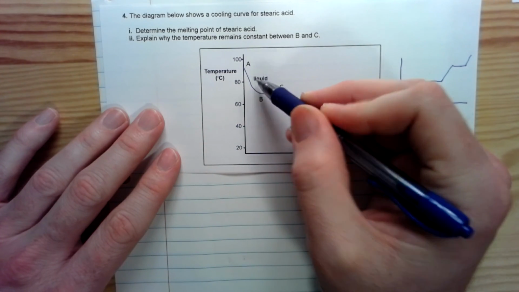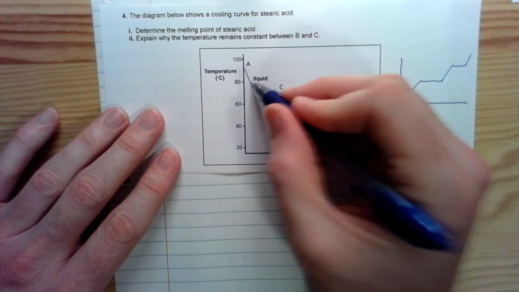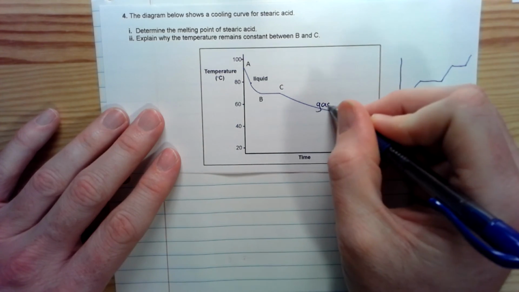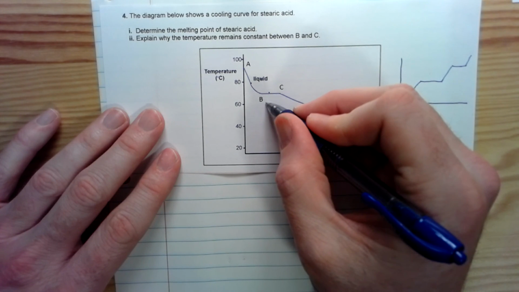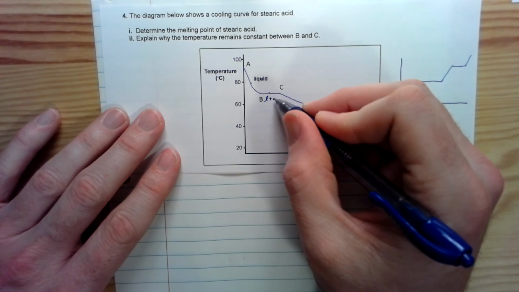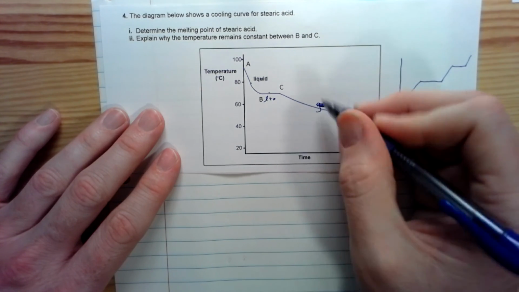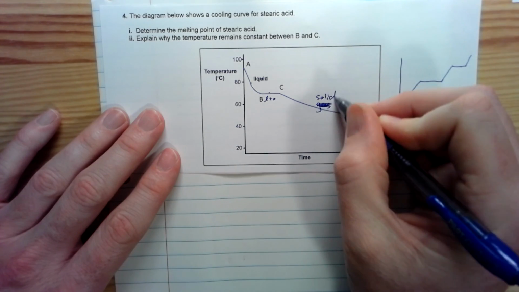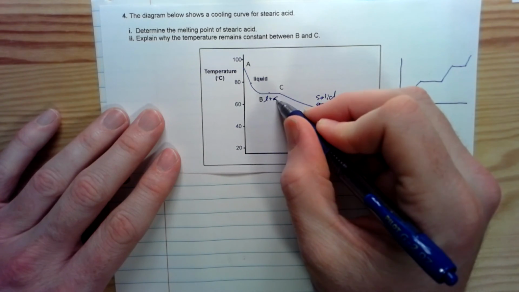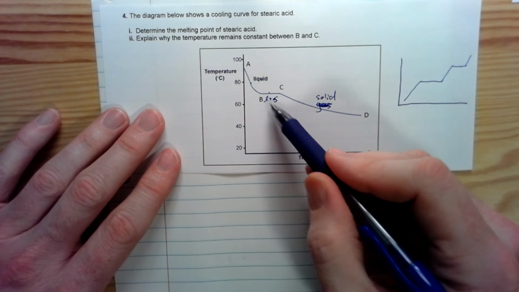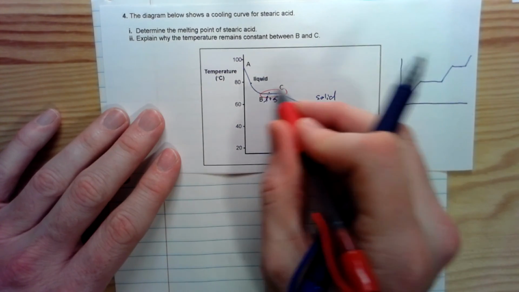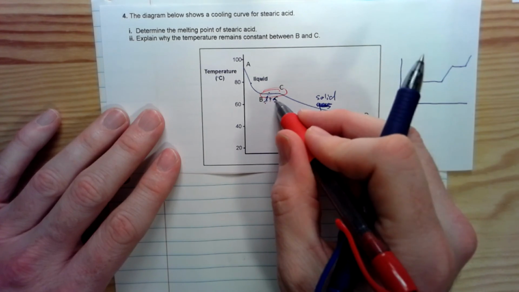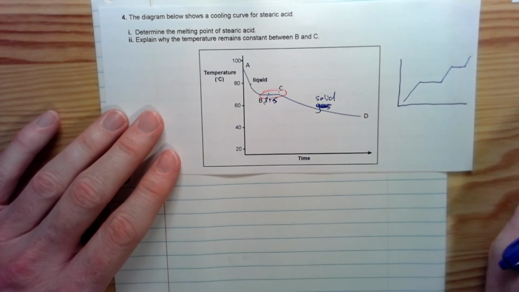So the melting point is when it goes from a liquid. This implies that it's a liquid, and this would be a gas. So the phase change that is happening right here is going to be the liquid plus solid. This is going to be the solid. So we have this flat part right here, this little zone, is going to be your liquid plus your solid.